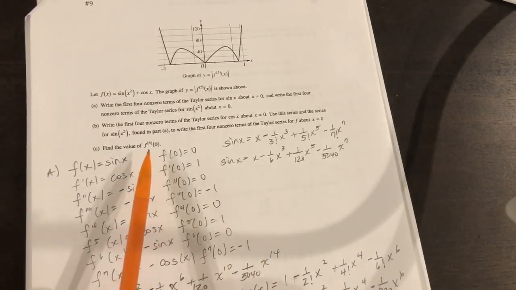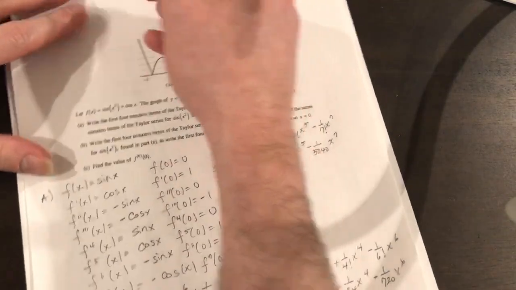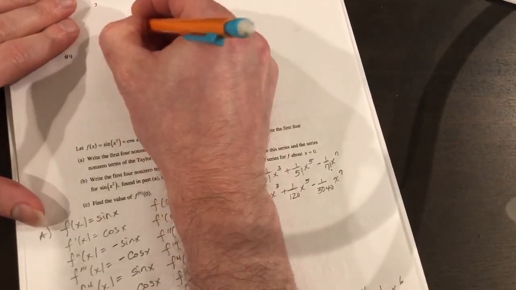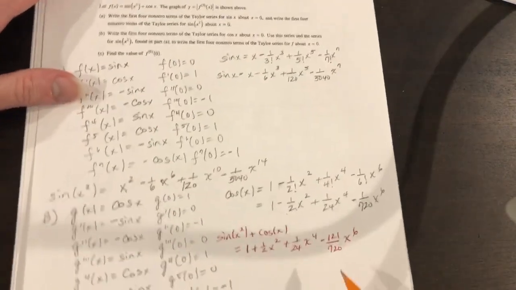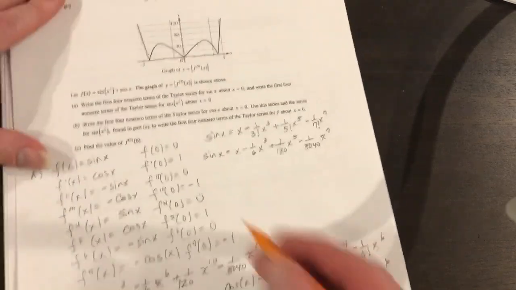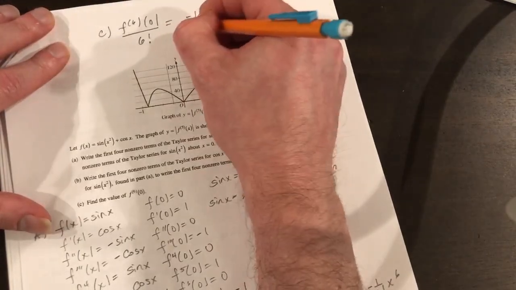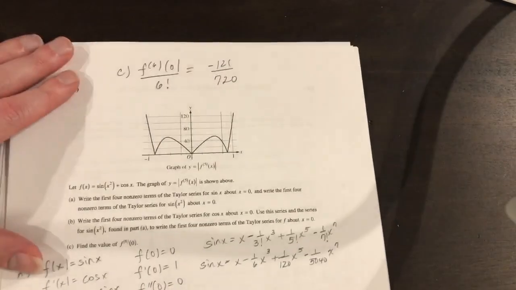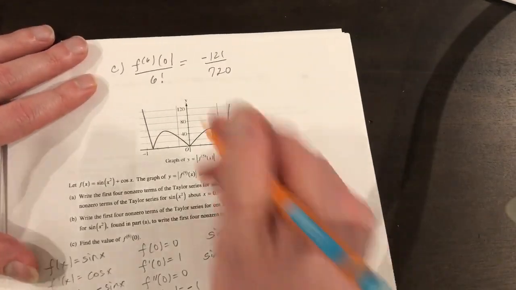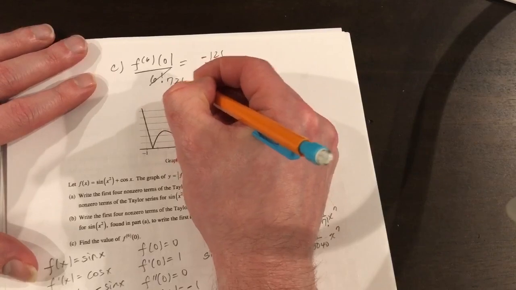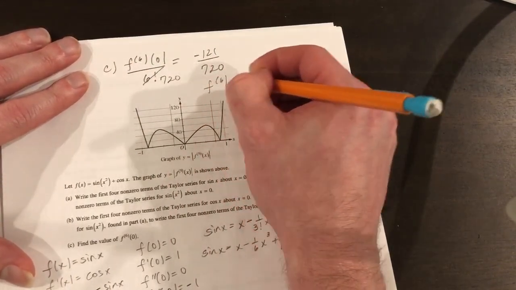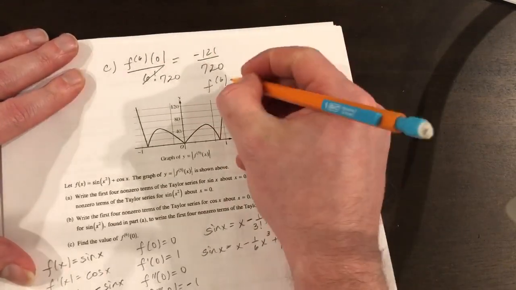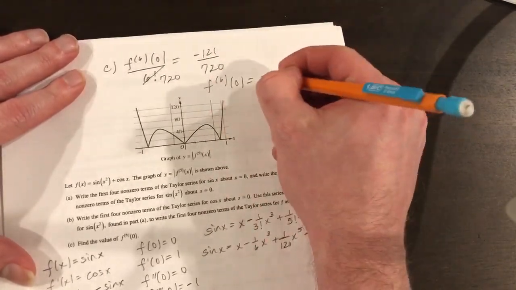Okay, part C, super easy. It says find the value of the 6th derivative at 0. Okay, remember how we do this. 6th derivative at 0 over 6 factorial is equal to the coefficient of the 6th degree term. Okay, so that's our expression right there. This is 720. So we're just going to multiply it to the other side. So the 6th derivative at 0 is equal to negative 121.